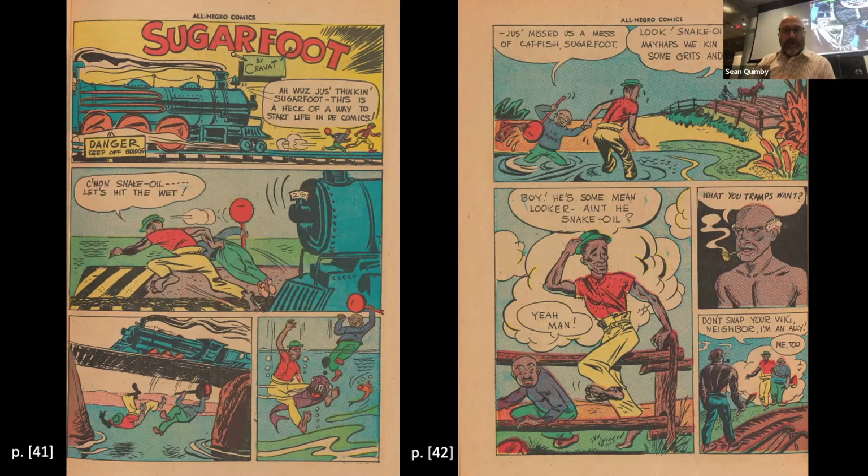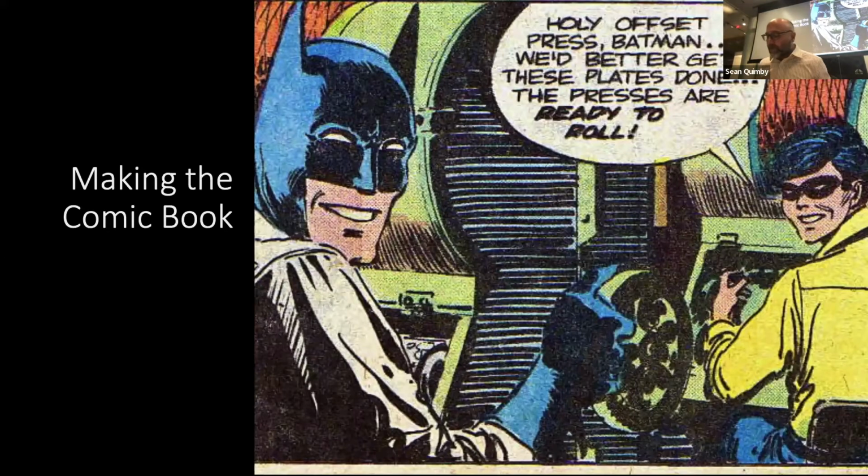So now I want to return to All-Negro Comics as a material text. That is, the object and how it was produced, distributed, and received. I thought this group would appreciate this image.